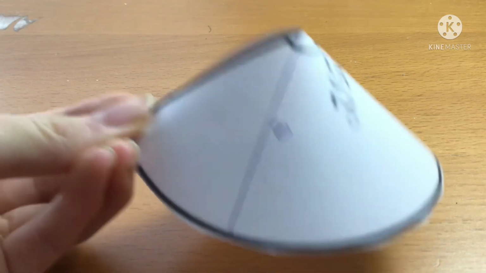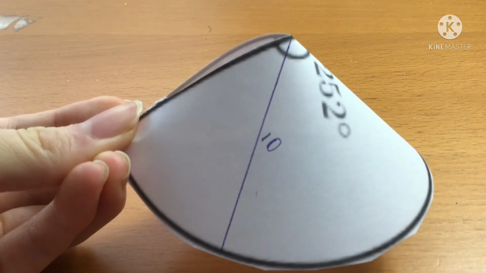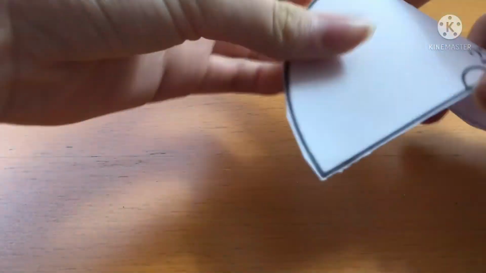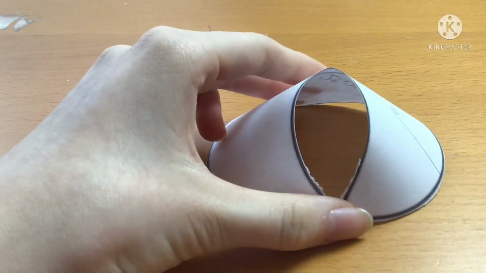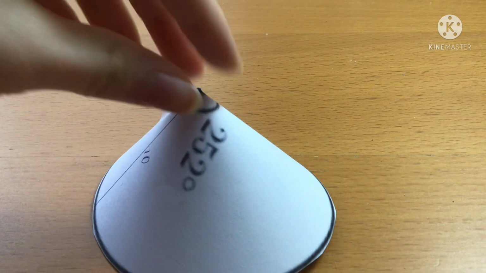Notice that the slant height is different from the height, because the height is the perpendicular length from the tip of the cone to the center of the base, which would be something different, from around here to here. So I can tape it up so the cone will be clearer. So this is how the cone would roughly look like.